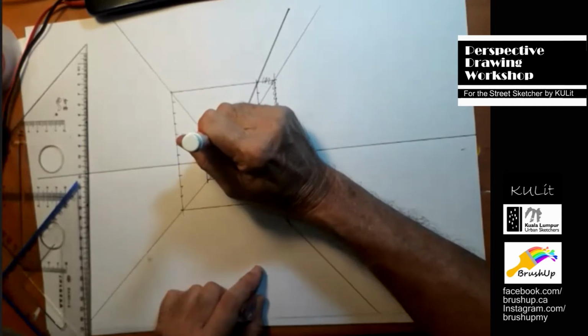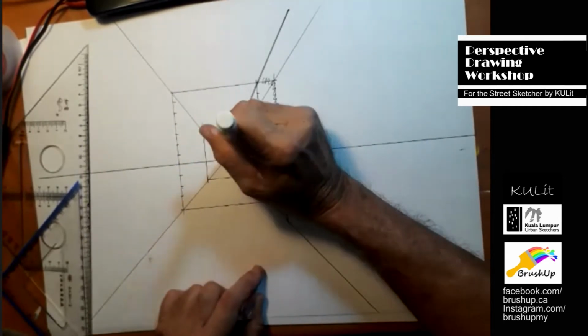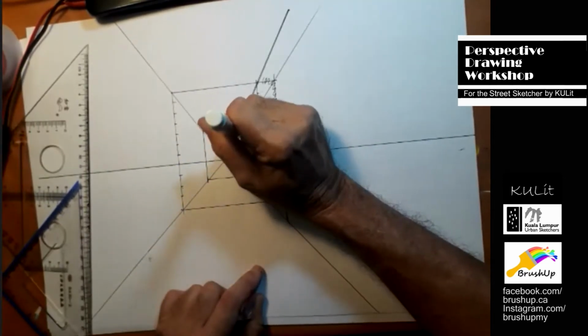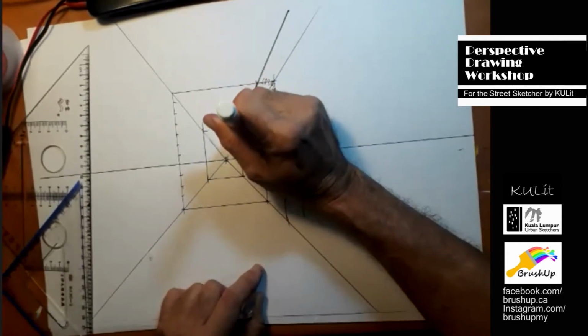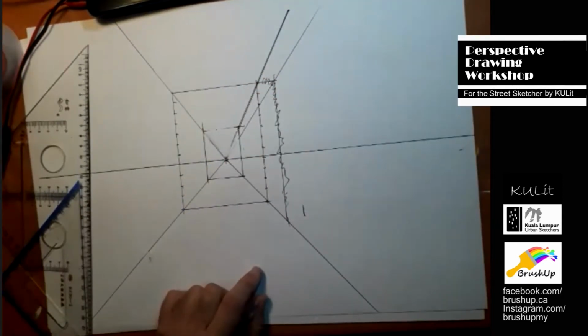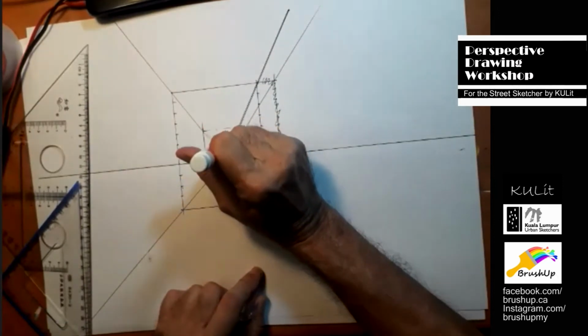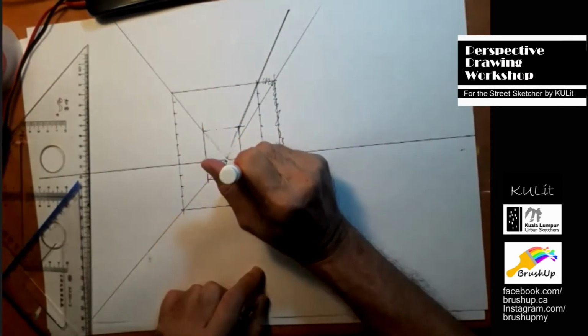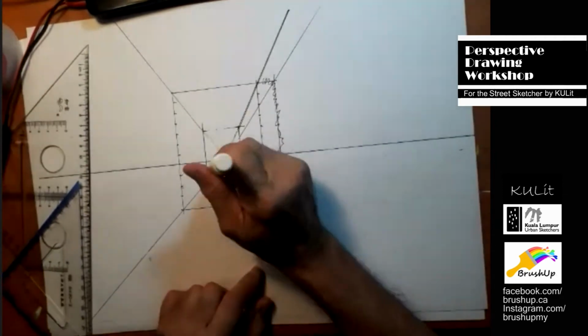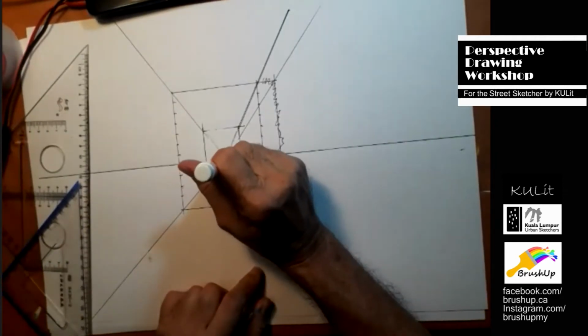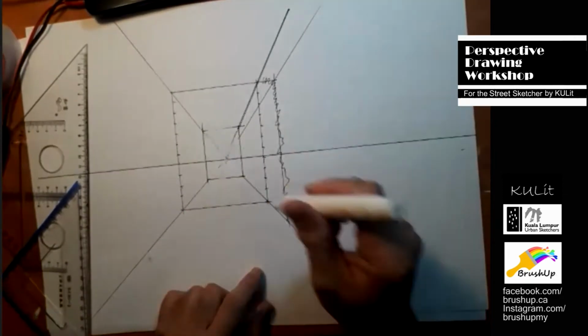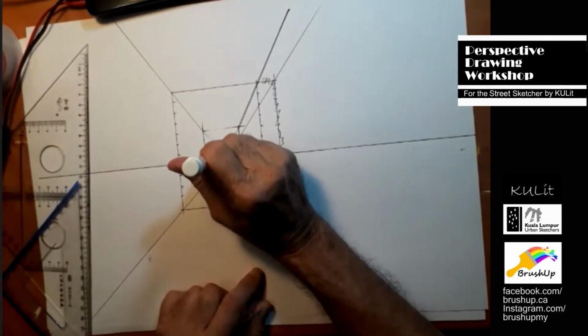What you want is to establish a sense of depth and a sense of, well, the box. So this will become a room. This Blanco doesn't blank very nicely. Okay. So if you're using a pencil, you can erase with the eraser. So you can actually remove this if you want.